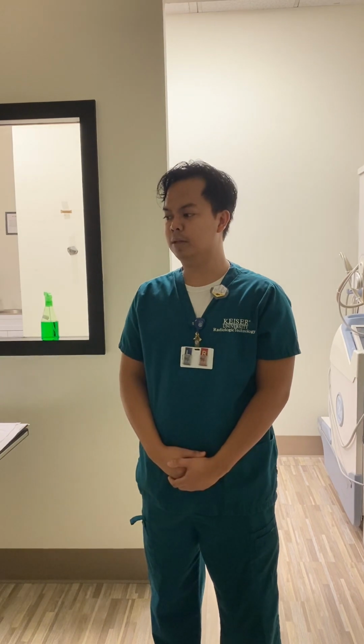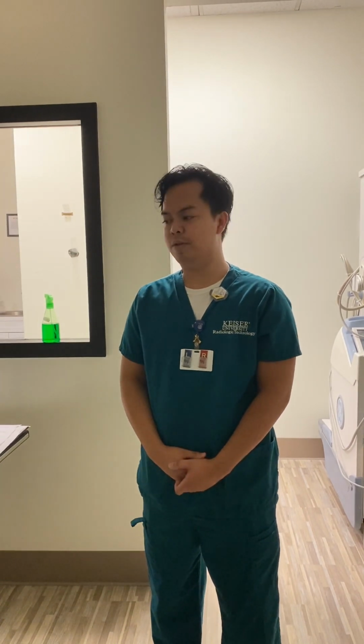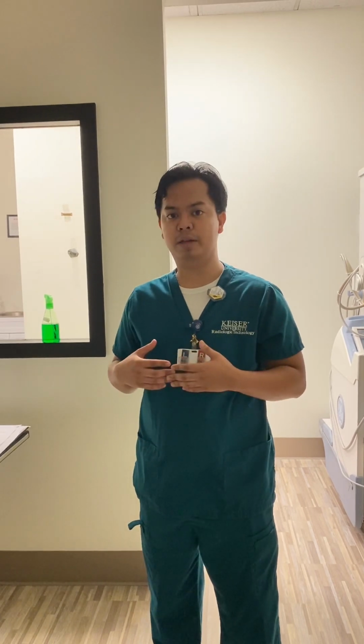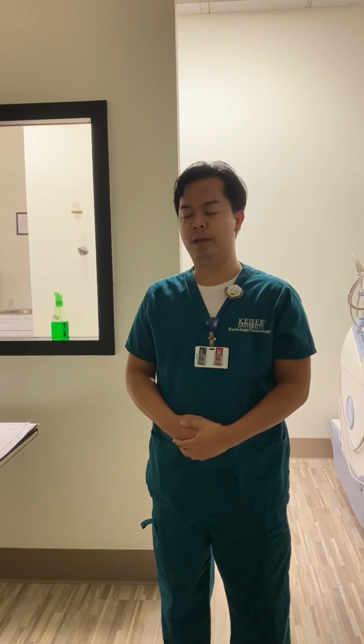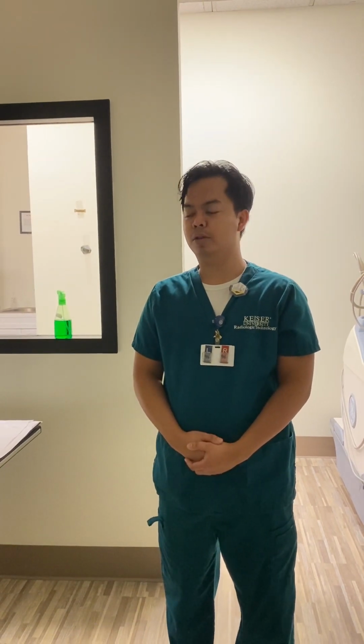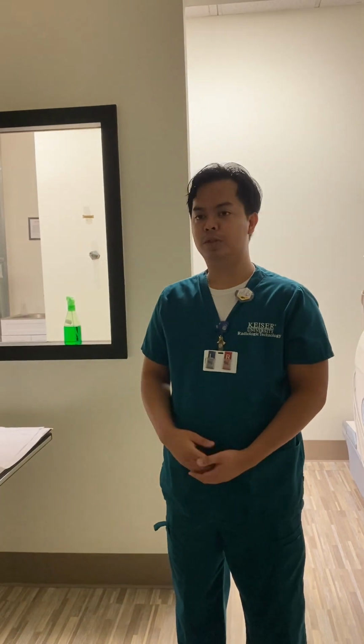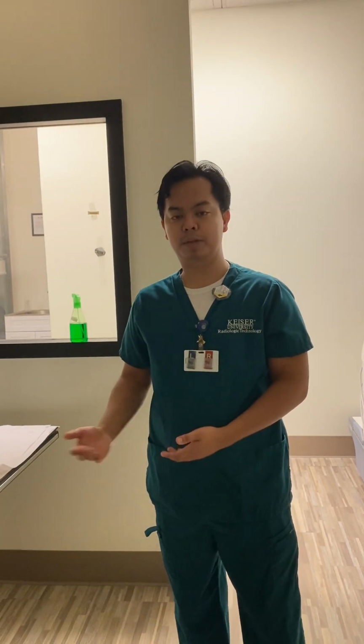So ask, is there any previous reason? Do you feel any pain, since we're doing the chest area, anything from the chest area, any pain at all? Use the scale from 0, because sometimes they don't have any pain, up to 10, 10 being the most amount of pain.